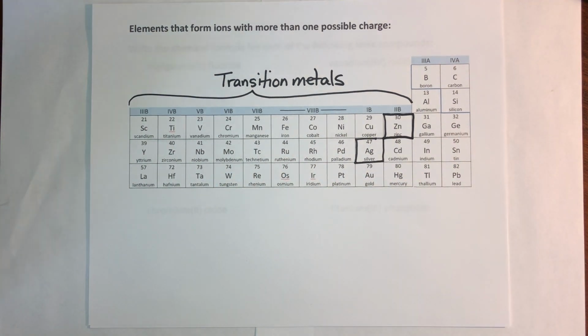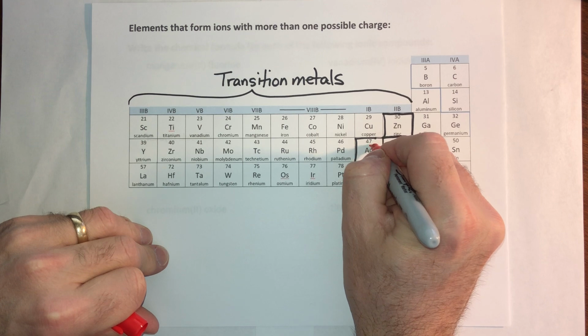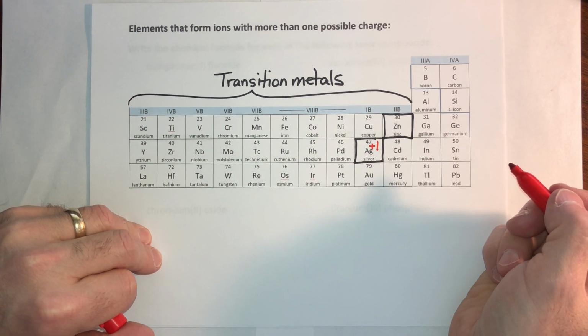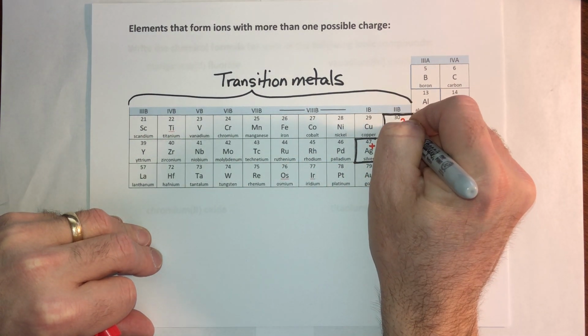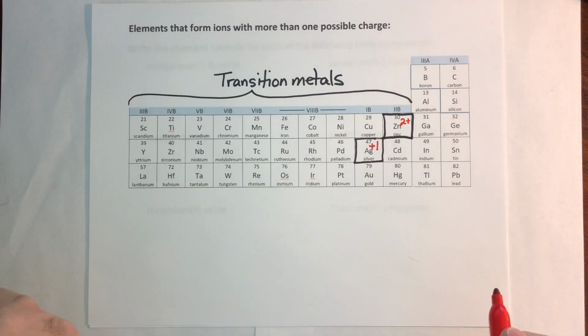And the reason is that both of them only have one possible ion. If you're going to be talking about silver, silver can only form a silver 1+. That's the only possible ion it can form. And if you're talking about zinc, zinc can only form a 2+. That's the only possible ion it can have.